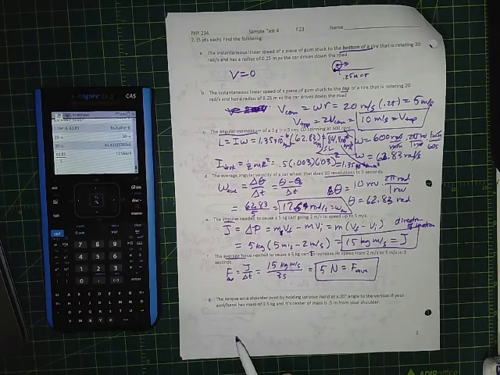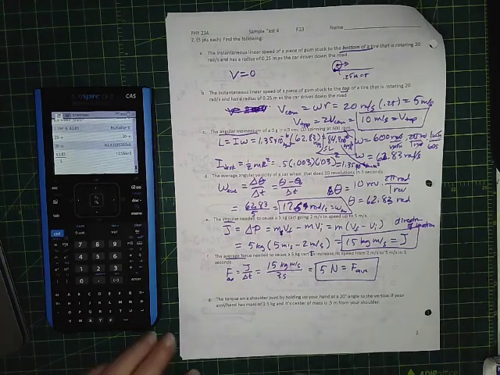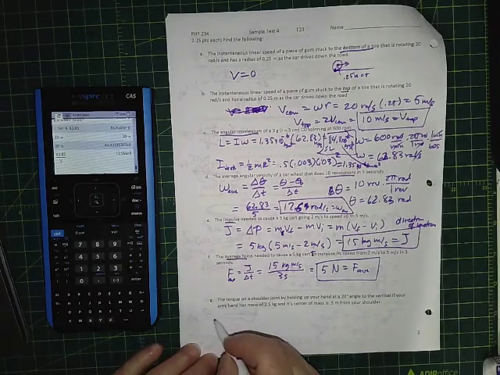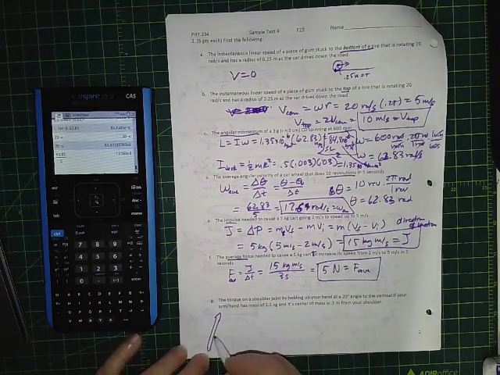Part G. Find the torque on a shoulder joint caused by holding up your hand at a 20-degree angle to vertical if your arm has a mass of 2.5 kilograms and its center is 0.5 meters from the shoulder. All right, so we're going to think of our arm as just a thin rod. We've got an mg acting on it.